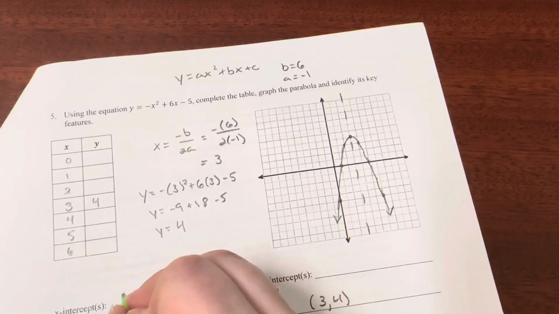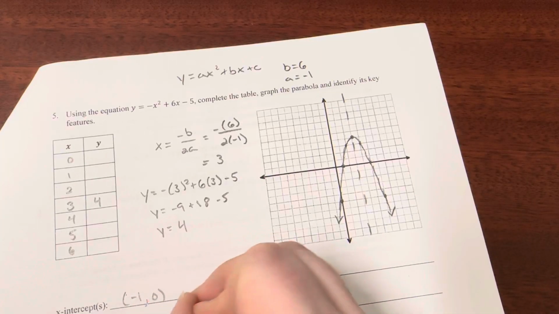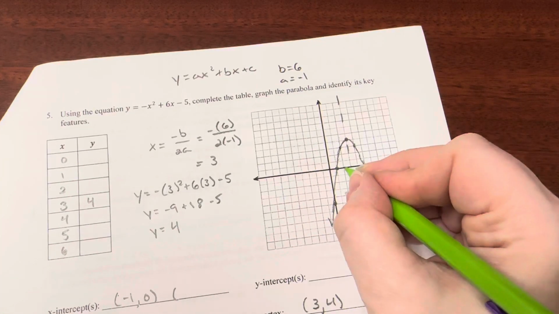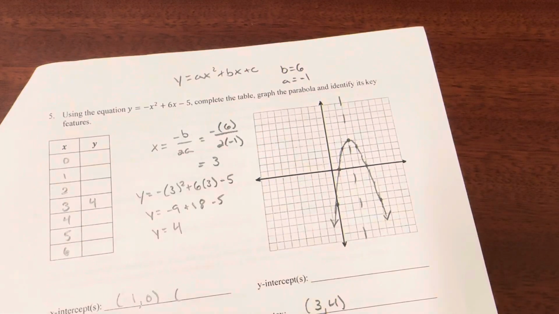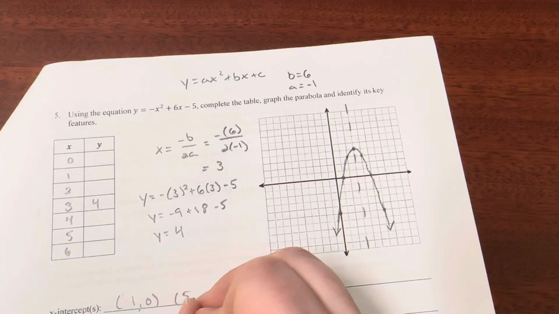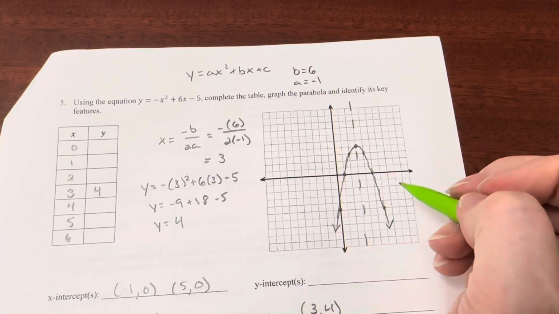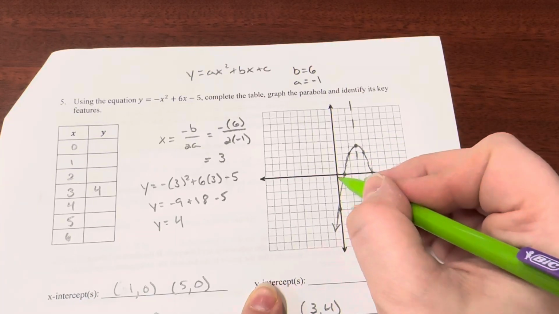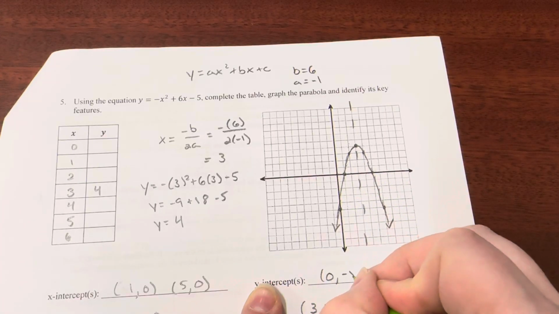Now my x-intercepts are where this is crossing the x-axis. It's crossing at negative 1 when y is 0, and it's crossing at, let's see, 1, 2, 3, 4, 5. Whoops, that was a positive 1, my bad. So 1, 2, 3, 4, 5, so 5, 0. For the y-intercept, we're going to be down at 1, 2, 3, 4, 5, so 0, negative 5.